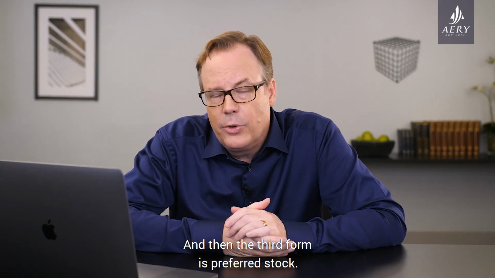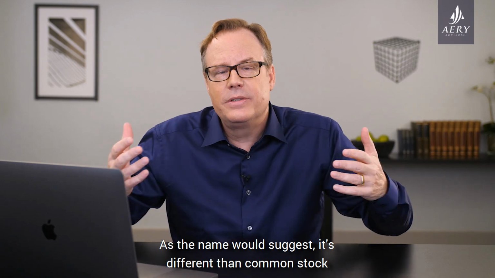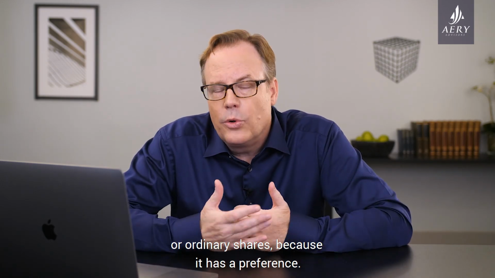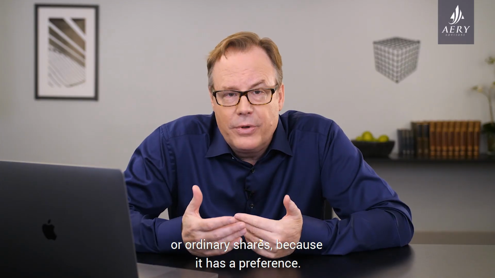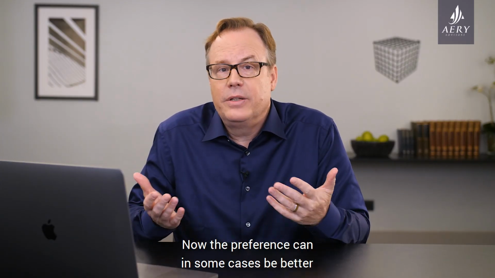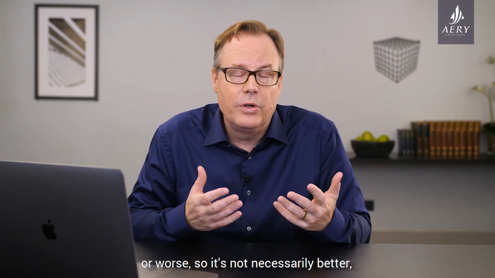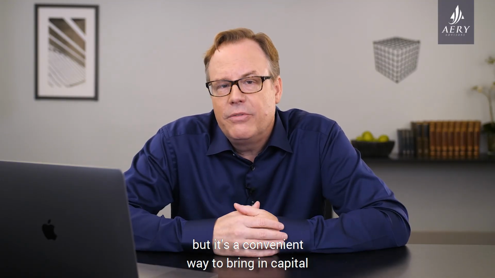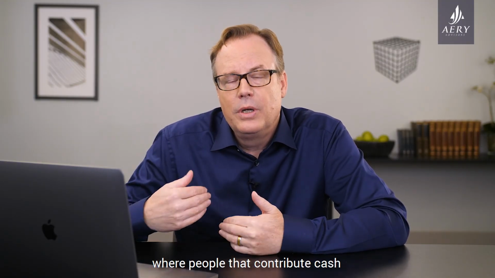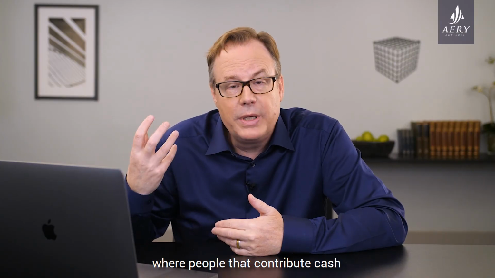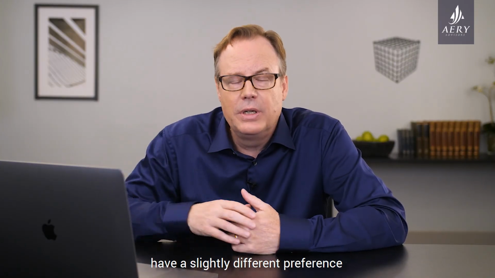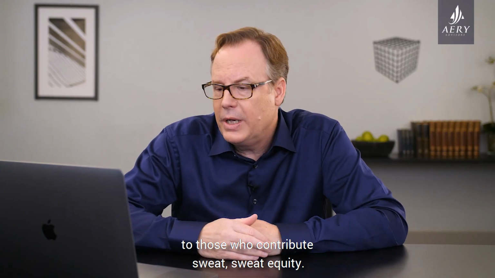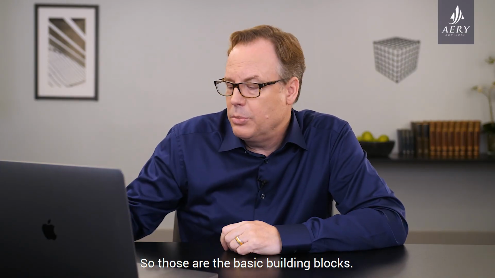And then the third form is preferred stock. And as the name would suggest, it's different than common stock or ordinary shares because it has a preference. Now, the preference can in some cases be better or worse, so it's not necessarily better, but it's a convenient way to bring in capital where people that contribute cash have a slightly different preference to those who contribute sweat equity. So those are the basic building blocks.